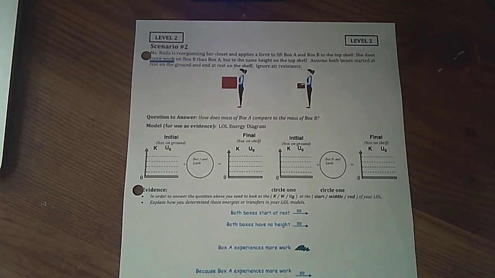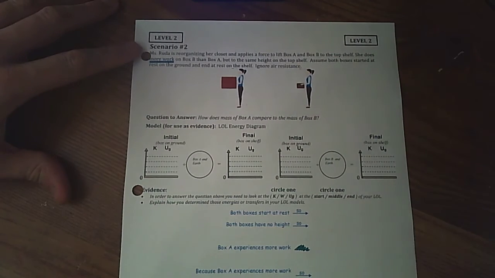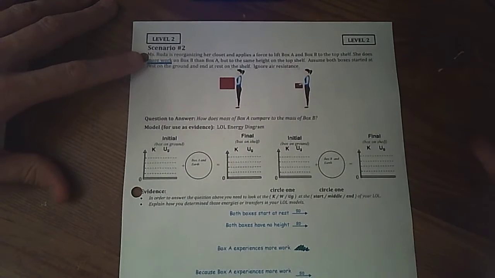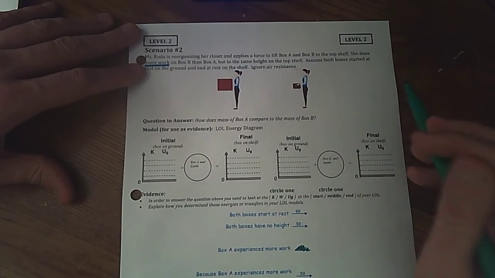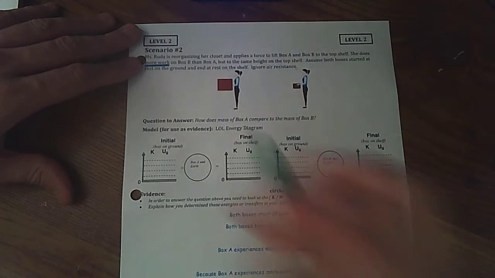Hello everyone, it's Mr. Wolfe here, and in this video I'm going to be walking through Level 2, Scenario 2. Miss Ruta is reorganizing her closet and applies a force to lift Box A and Box B to the top shelf. She does more work on Box B.